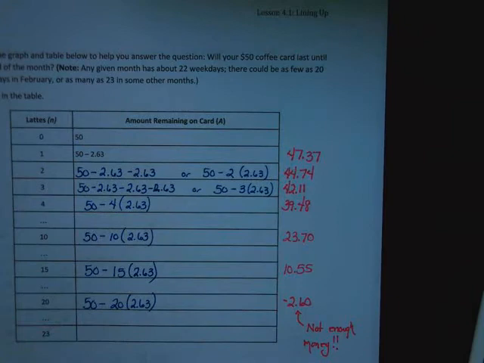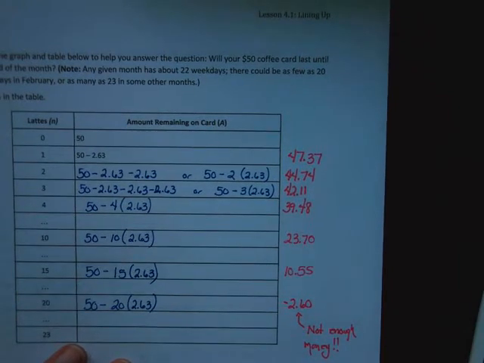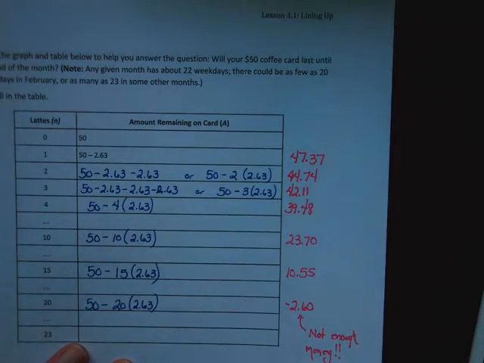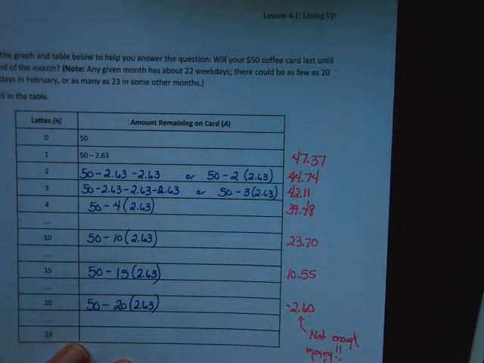You see that? Not enough cash on it. All right, so let's draw a graph of this as well, so we can get a visual of what this is going to look like. Okay, so here's our old graph.